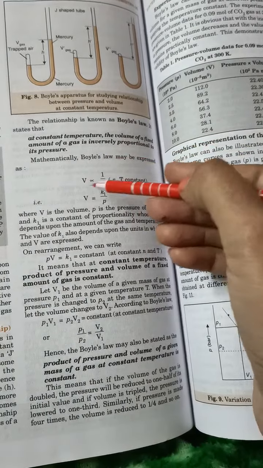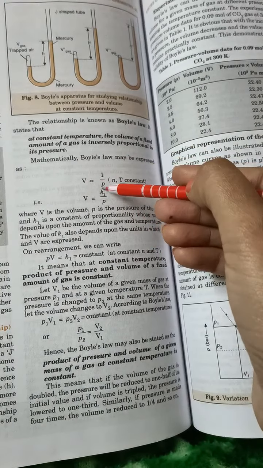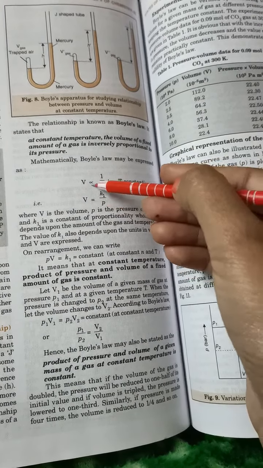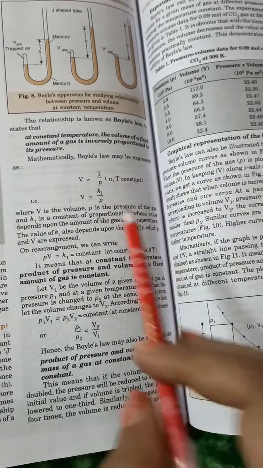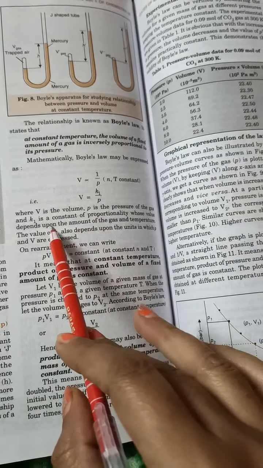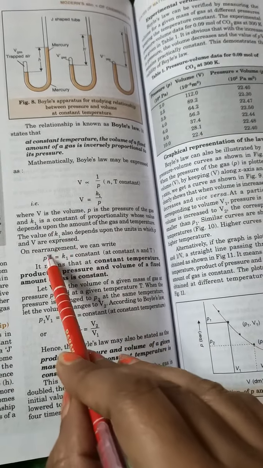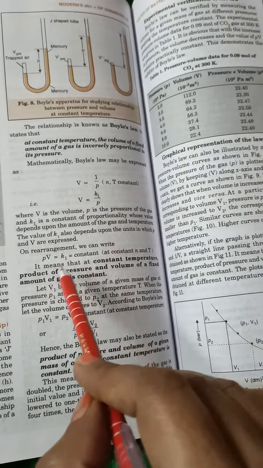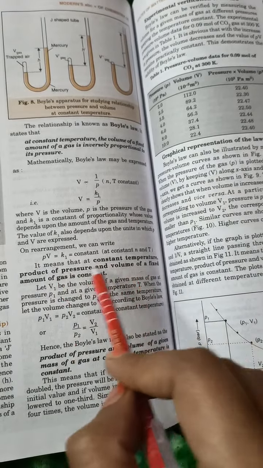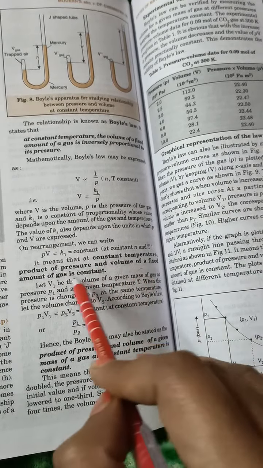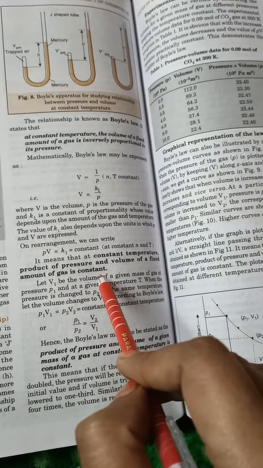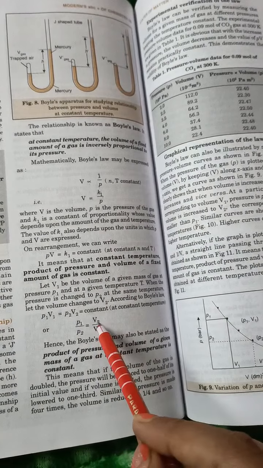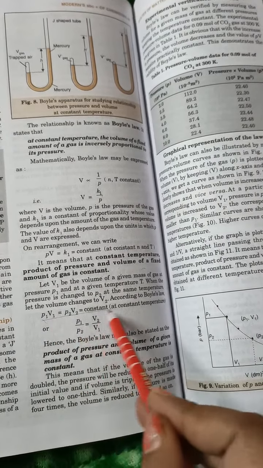So mathematically, volume is inversely proportional to the pressure. Volume is equal to K1 upon P, where V is the volume, P is the pressure, and K1 is the constant of proportionality. On rearranging, we can write PV is equal to K1. It means that at constant temperature, the product of pressure and volume of a fixed amount of gas is constant. So we can say P1 upon P2 is equal to V2 upon V1.